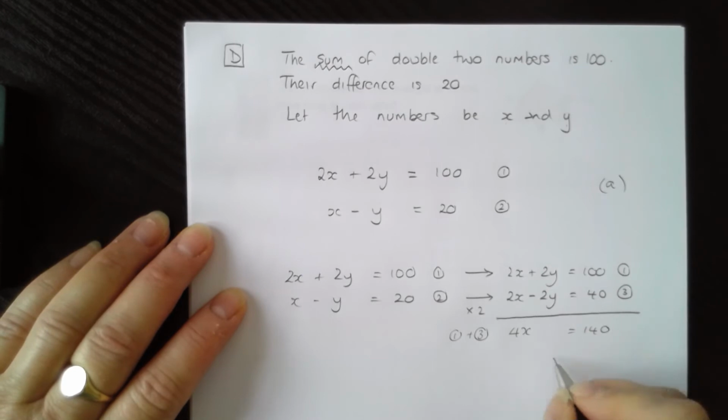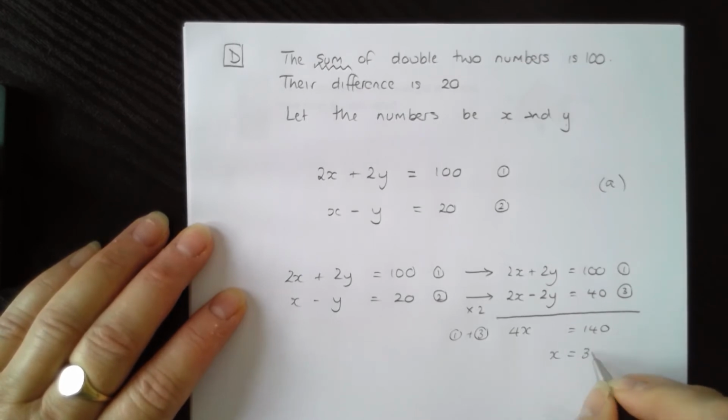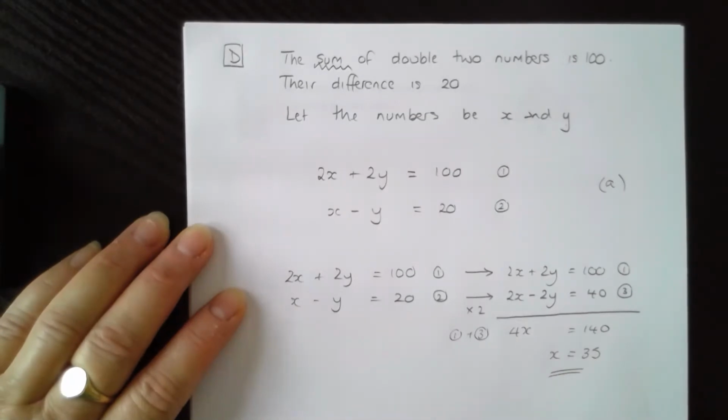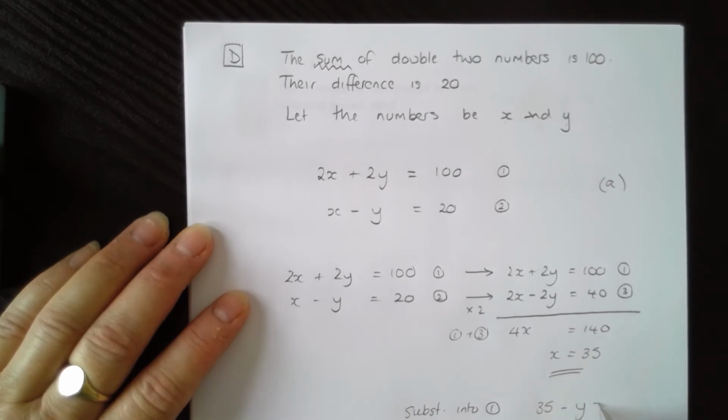140 divided by 4 is 35. So x is 35. Then I'm going to substitute back into 1. I get x take away y, so 35 take away y is equal to 20. 35 take away 15, so y is equal to 15.